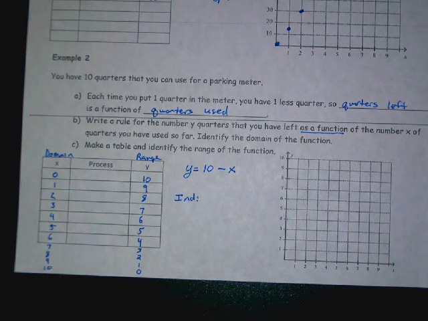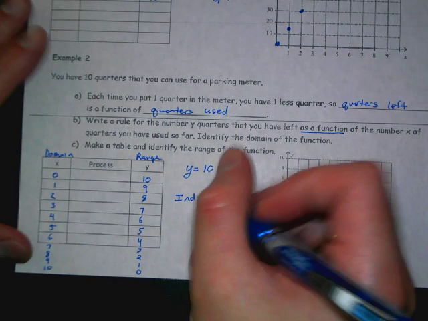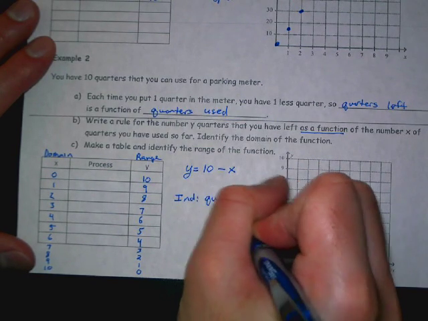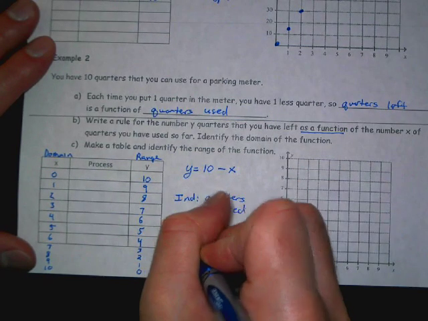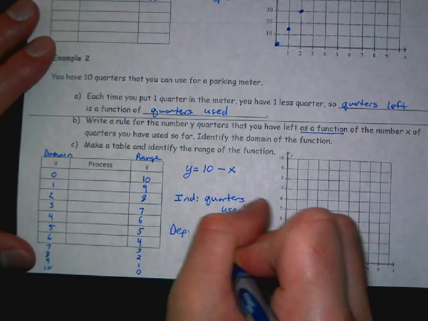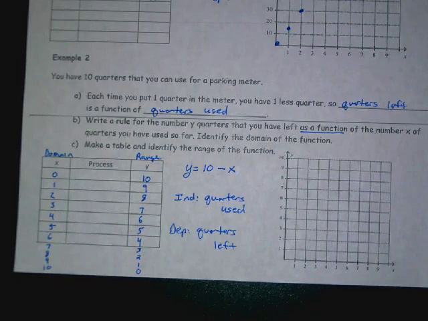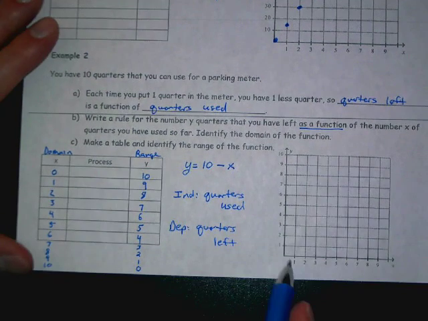what's our independent variable here? What do you get to choose? How many quarters you use or how many you have left? You get to choose how many you use, right? So quarters used is the independent. The dependent would be amount of quarters left. Which independent dependent is good to review over because that is on your quiz today.